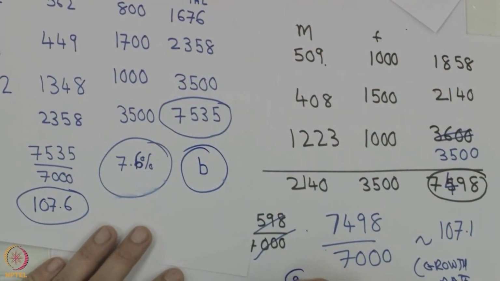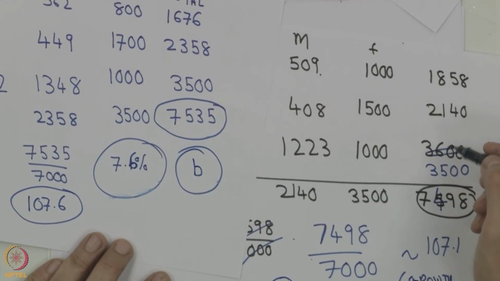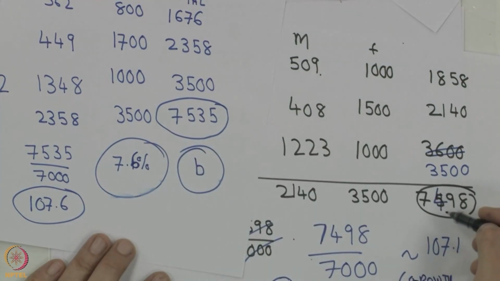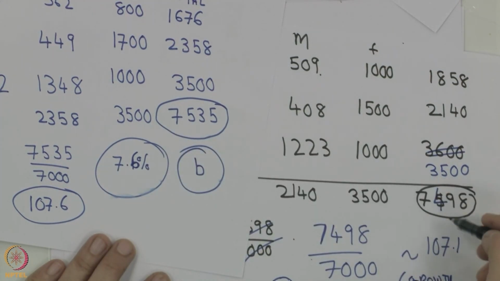So as compared, this is the B part, this is A. In the case of A, when we increase the agricultural output by 200, but the industry remains the same, we find that the overall growth rate increases to 7.6%, that is B. But when we increase agriculture by 200 and the industry remains constant, then it is only 7.1%.